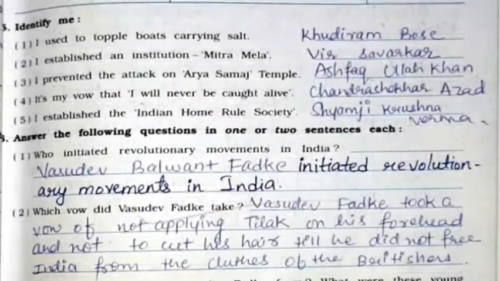Now we'll continue with question number 5, identify me. First one, I used to topple boats carrying salt. It's Khudiram Bose. Second, I established an institution, Mitra Mela. It's Veer Savarkar. Third, I prevented the attack on Arya Samaj temple. It's Ashfaqullah Khan. Fourth, it's my vow that I will never be caught alive. It's Chandrasekhar Azad. Fifth, I established the Indian Home Rule Society. It's Shyamji Krishna Verma.